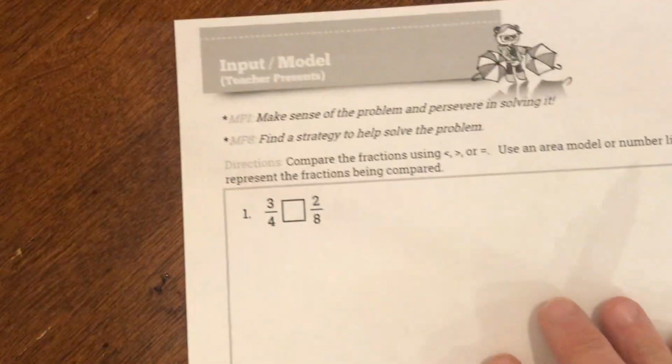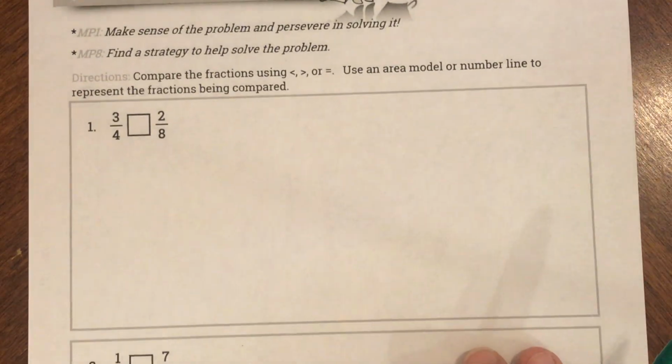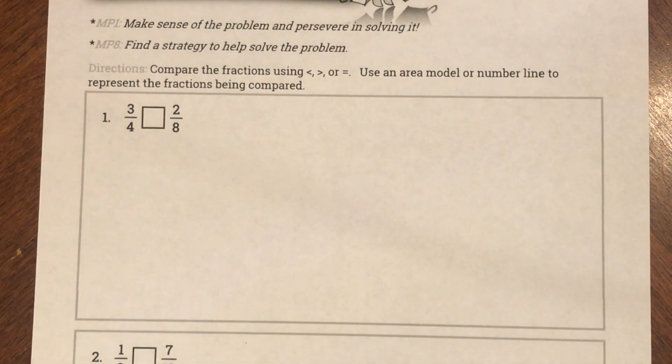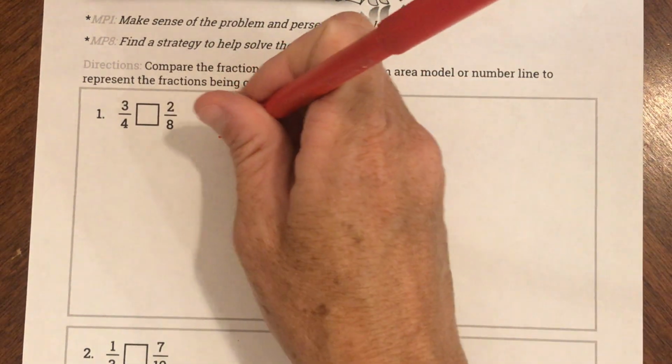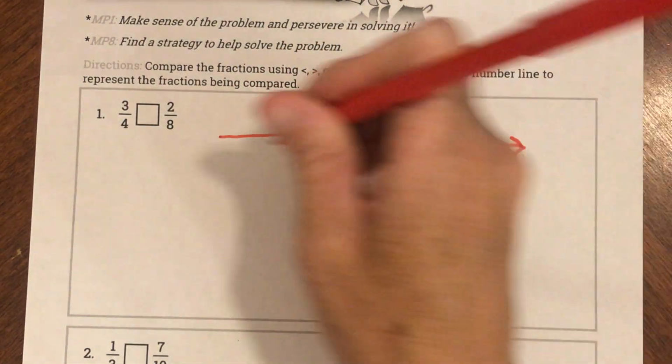Here's my first problem, and I have 3/4 compared to 2/8. Now my directions say that I can use an area model or a number line. I'm going to practice both and take turns. On this specific problem, I'm actually going to do the number line. What I'm going to draw first is my first fraction, 3/4.